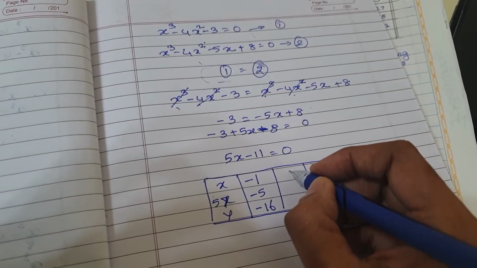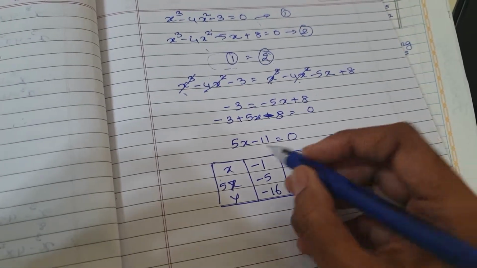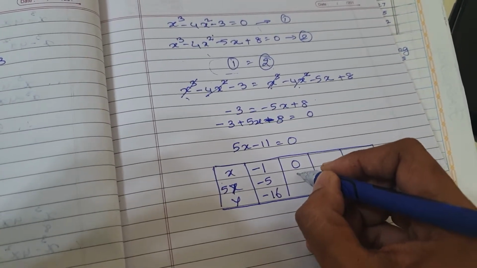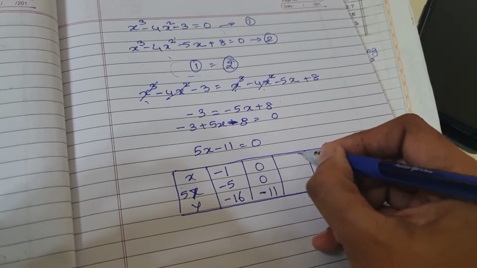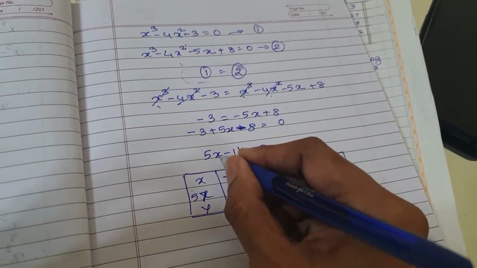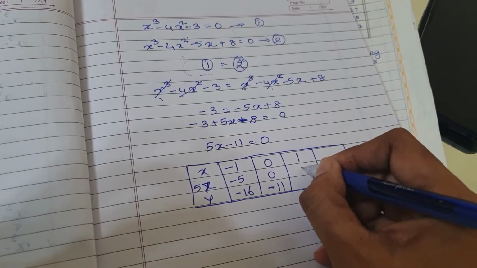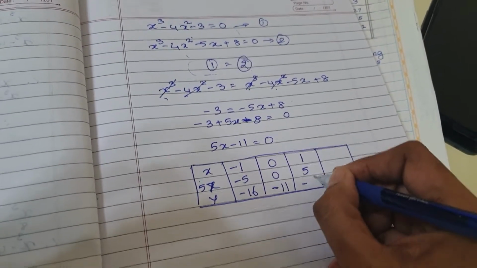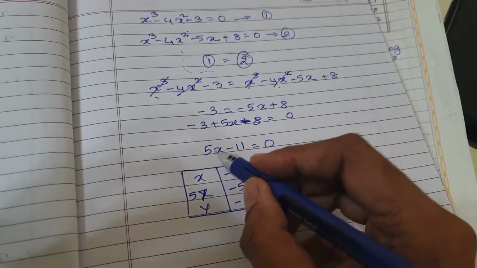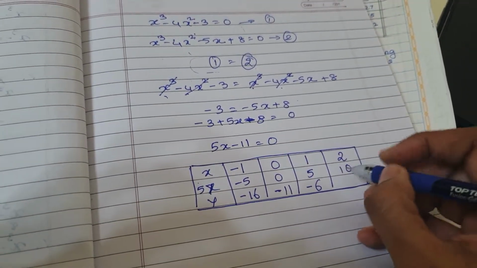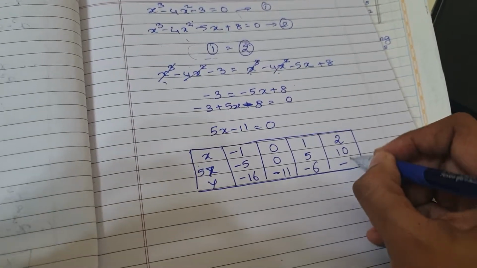So if x is equal to 0, then 5x is also 0, then this will be minus 11. Suppose x is equal to 1, let us take 1. So this will be 5, this will be minus 6. And if x is equal to 2, then 5 2s are 10, and then 10 minus 11 will get minus 1.